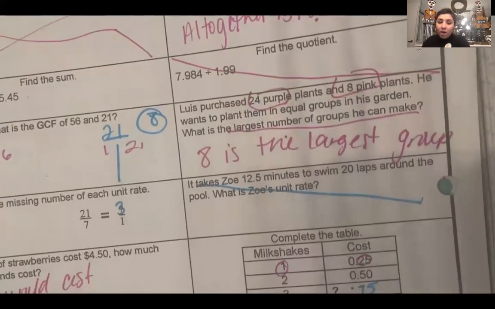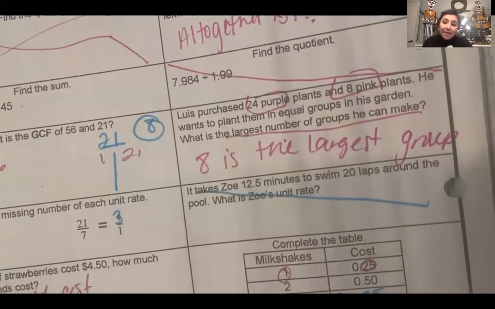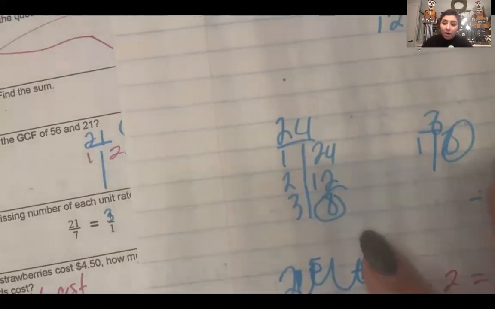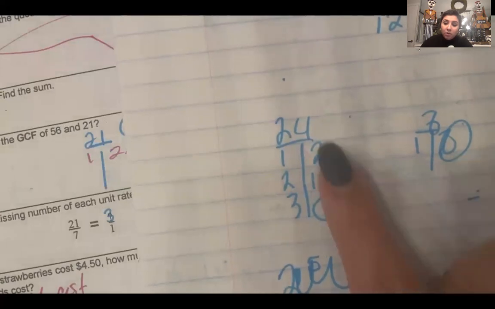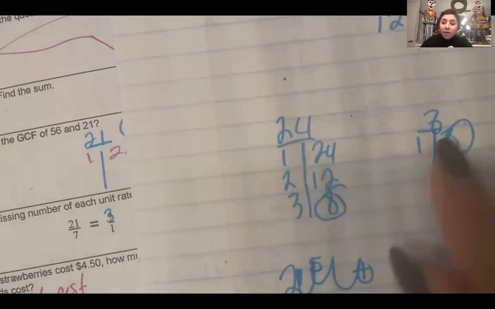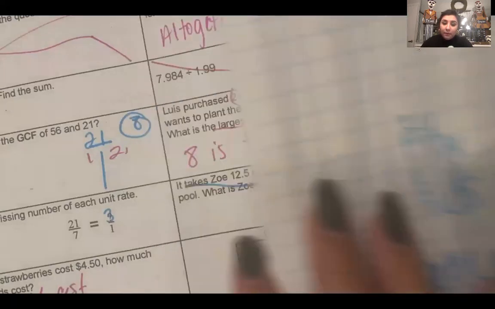Luis purchased 24 purple plants and 8 pink plants. He wants to plant them in equal groups in his garden. What is the largest number of groups he can make? Well, 8 is the largest group because it's my greatest common factor. It's the one they have in common. That's the largest group between 24 and 8. 8 is the number they have in common. So that's the biggest group he can make where he has each of those values.